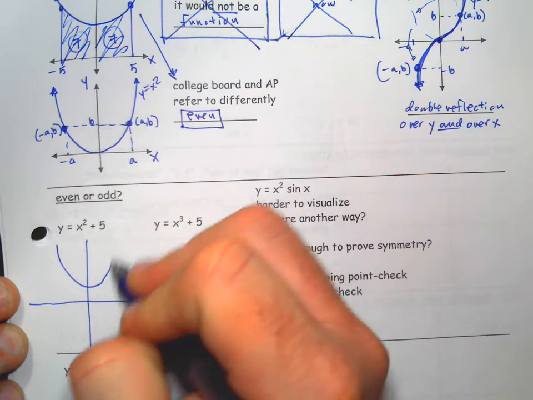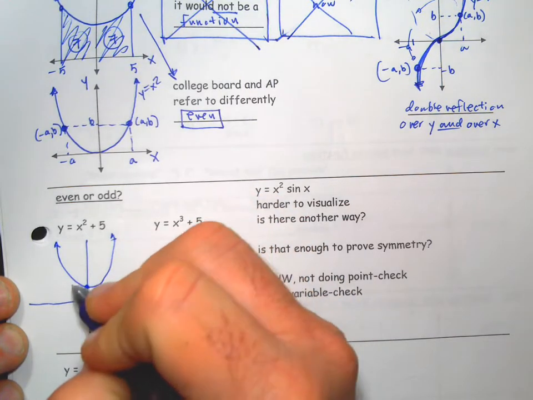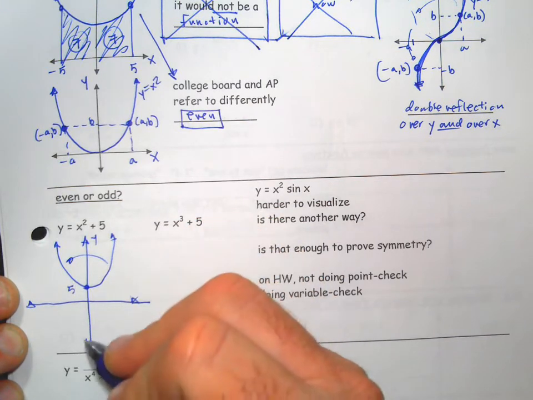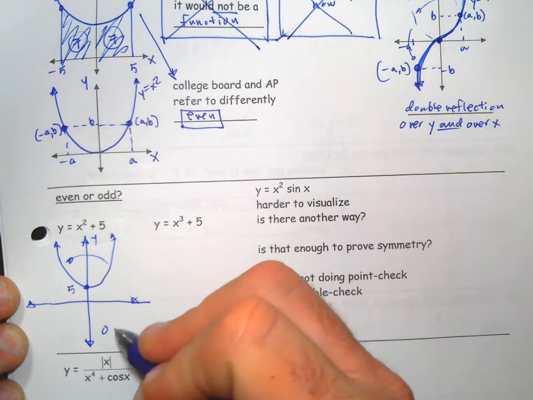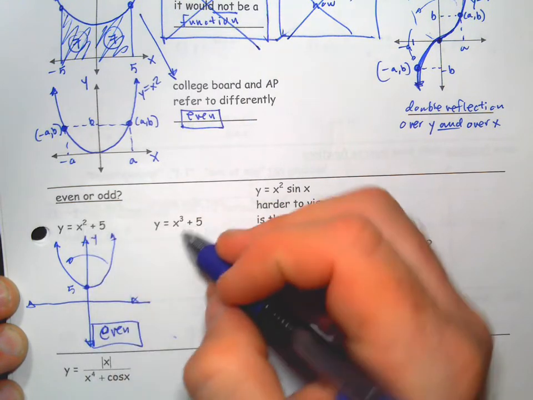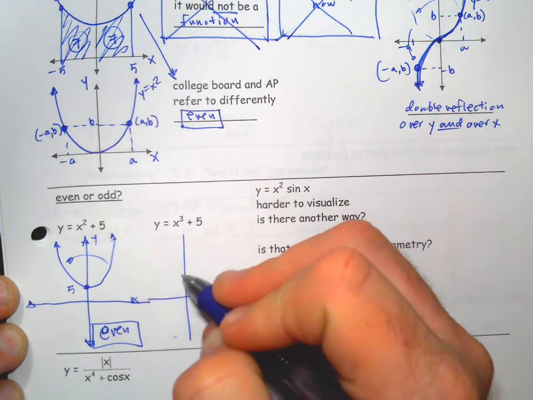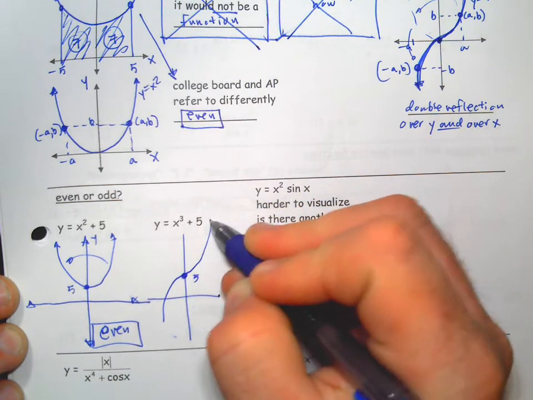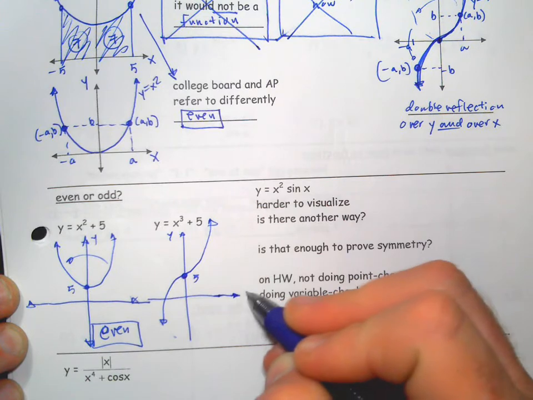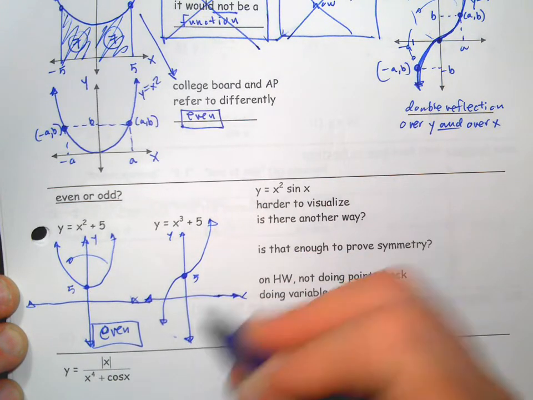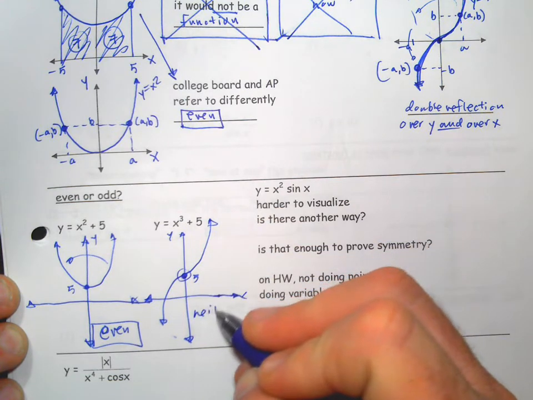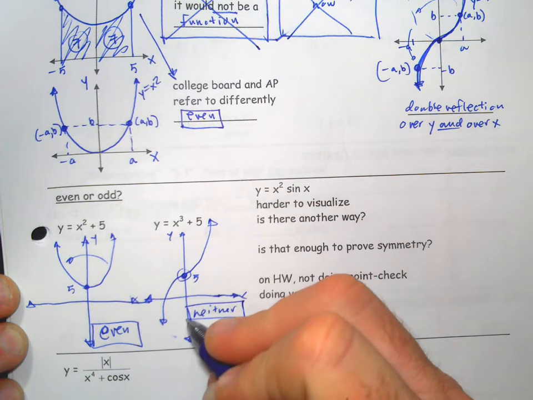This is a parabola that's been shifted up 5 units. And yes, it does have symmetry across the y-axis. So it is even symmetry. You're like, I told you so. Well, let's try this one. This is a cubic that's been shifted up 5 units. So it kind of looks like this. It does not have symmetry about the origin anymore. It does not have even symmetry. It doesn't have odd symmetry. It doesn't have any kind of symmetry other than about this point, which doesn't have a special name. So we would say neither for this one, okay?